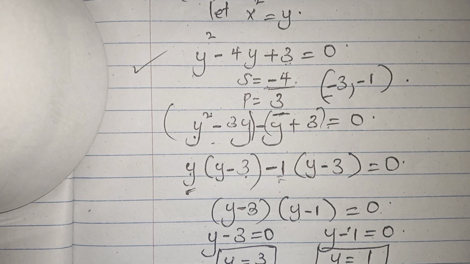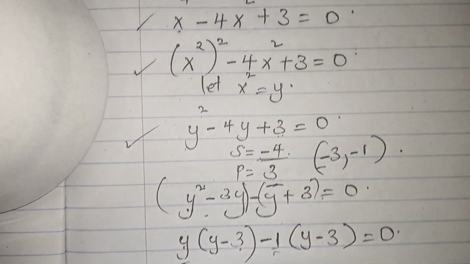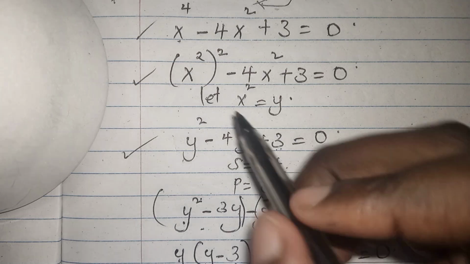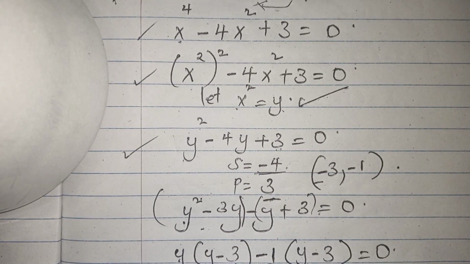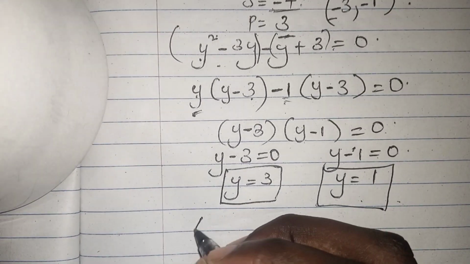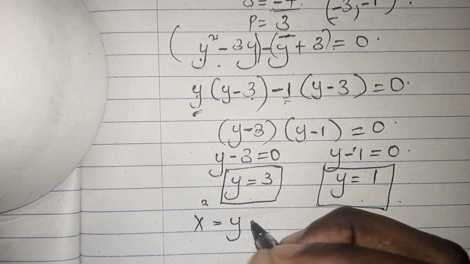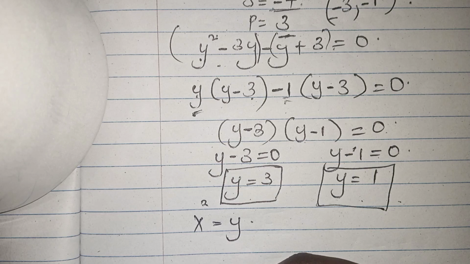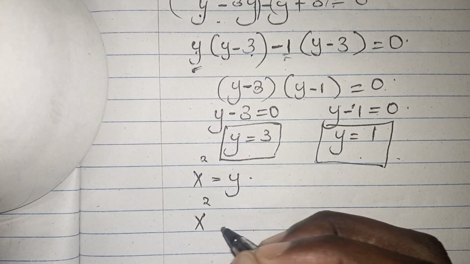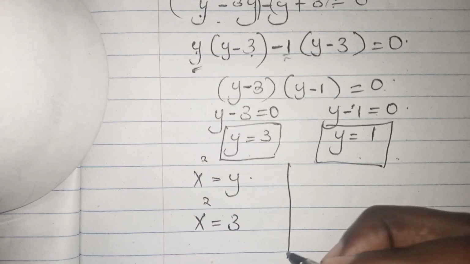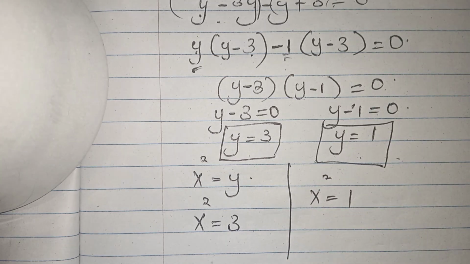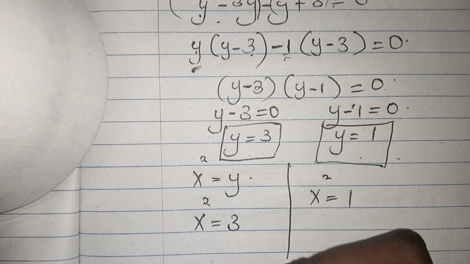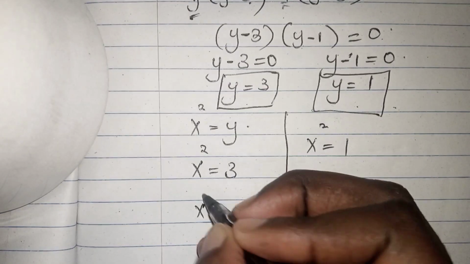So we have two values of y. Remember earlier on we had said let x squared be equal to y. We now have the value of y. So x squared is equal to y. So this means that x squared is equal to 3, and on the other side x squared is equal to 1. To get the value of x, we are going to square root both sides.